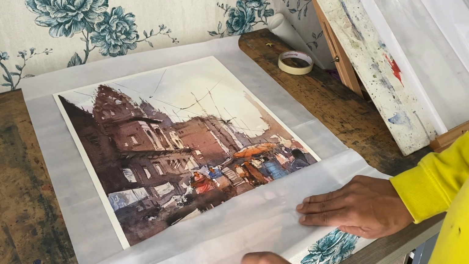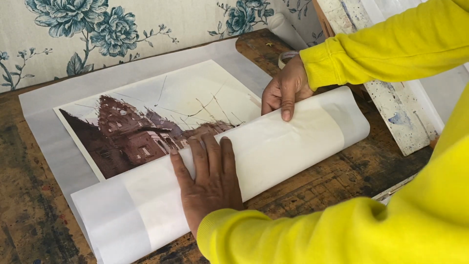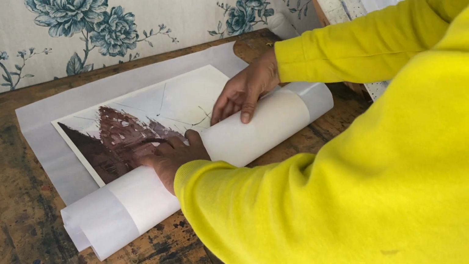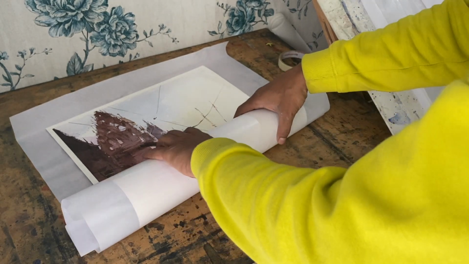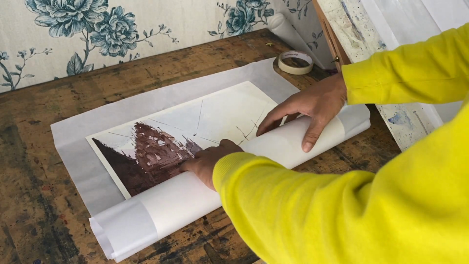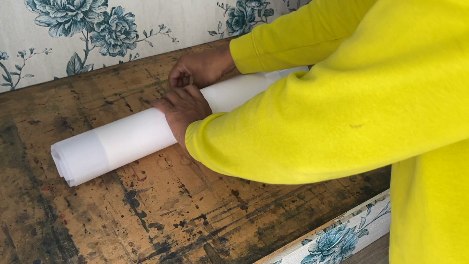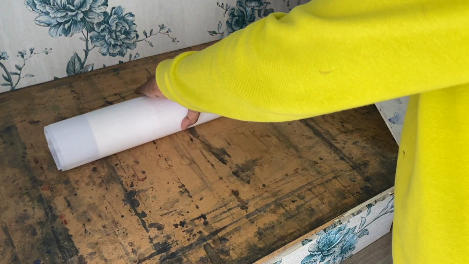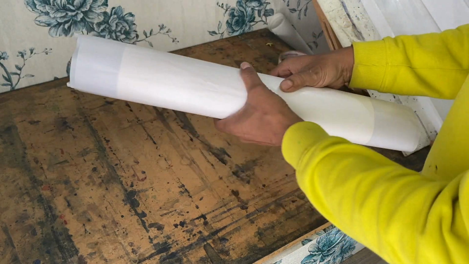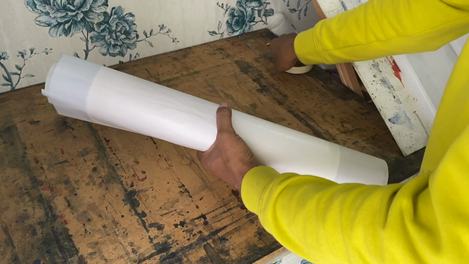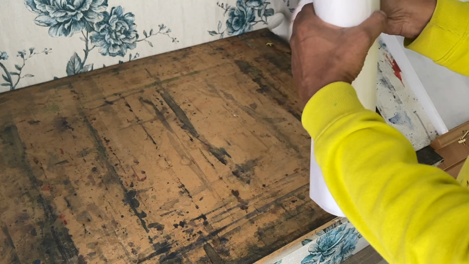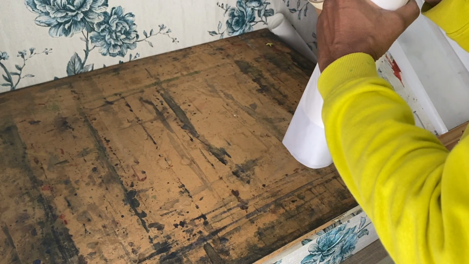The initial layer is wrapping the painting with the butter paper, which actually saves the grains and the overall texture of the paintings.